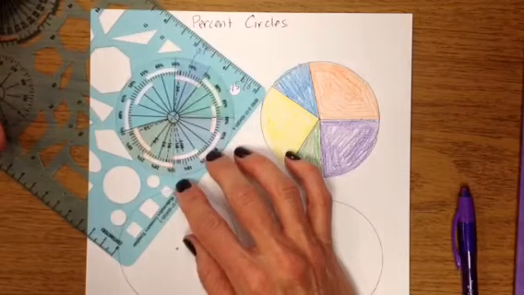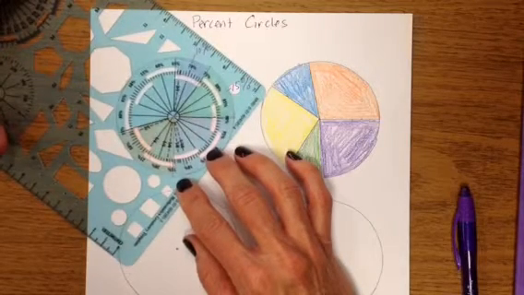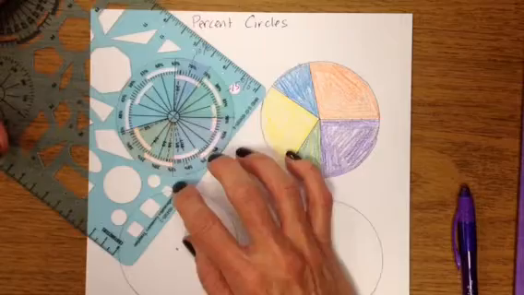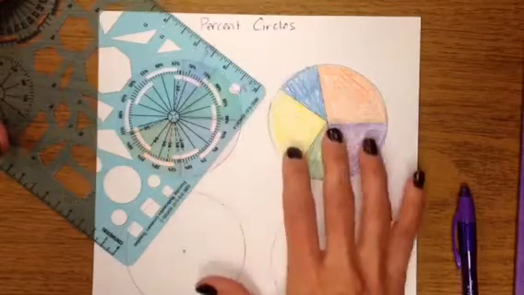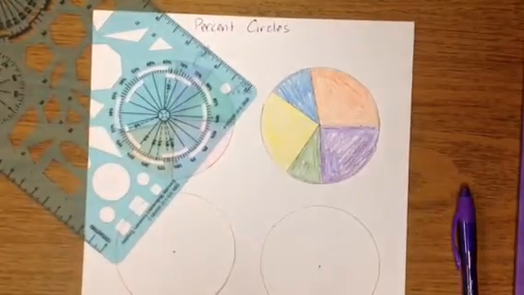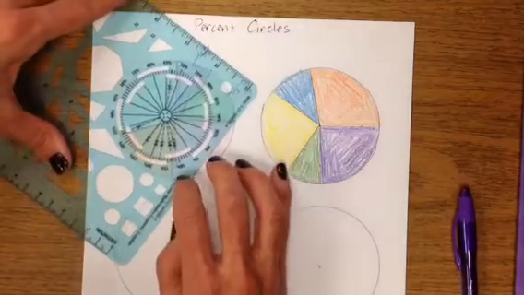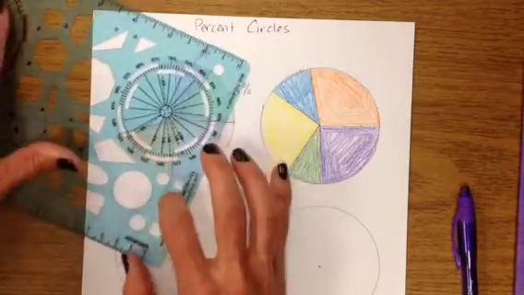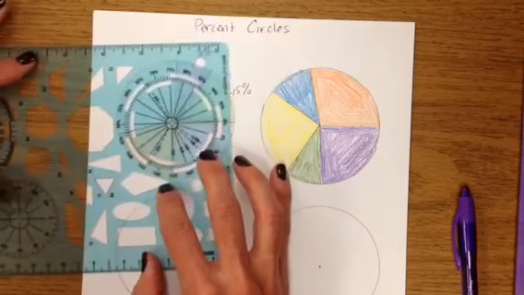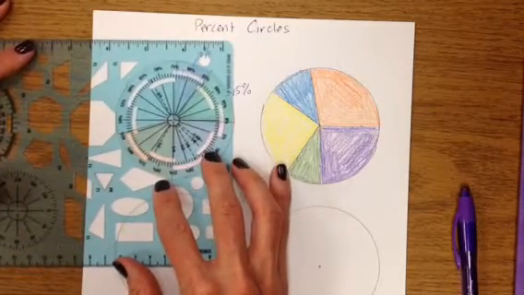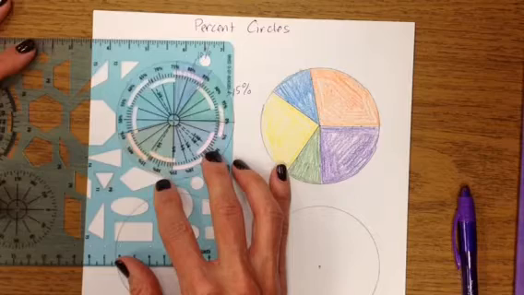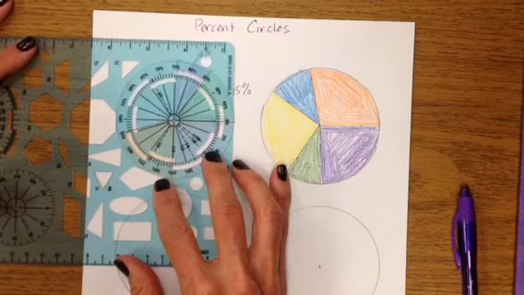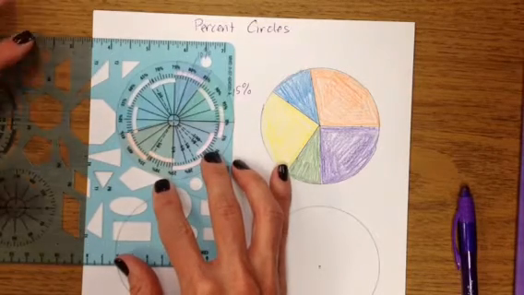Okay, so I'm lining up that hole with the center of my circle, and right now, as you can see, oops, didn't mean to move that. Let me go back. I lined up with 90 and not 0. So I'm looking for where my 0 is. There it is. Let's line up the center hole with the center of your circle, and make sure that line is right about where 0 is.